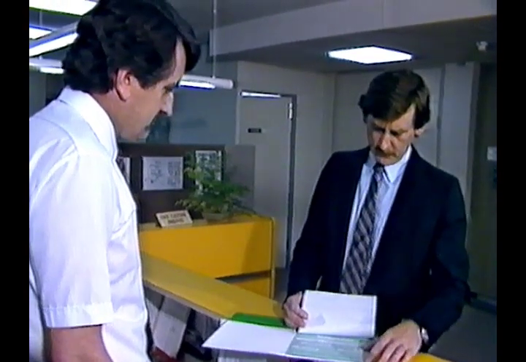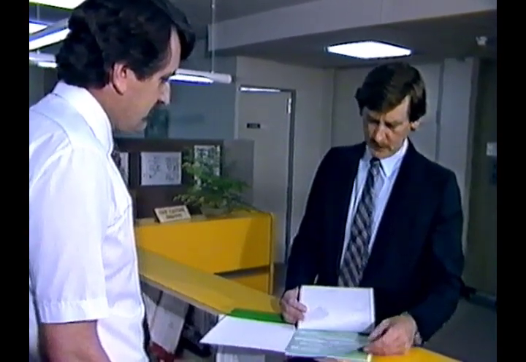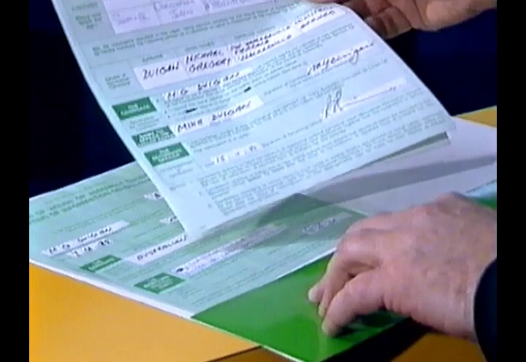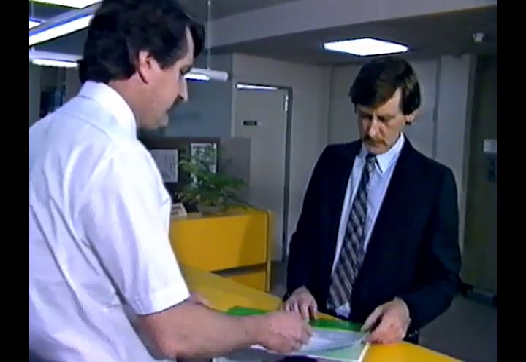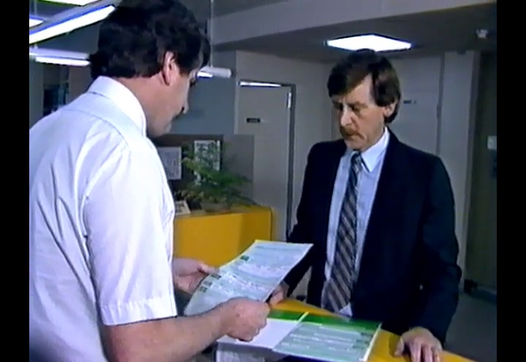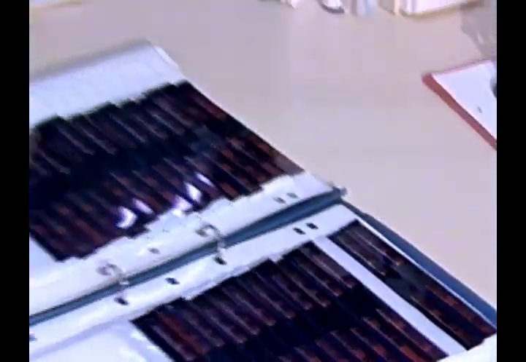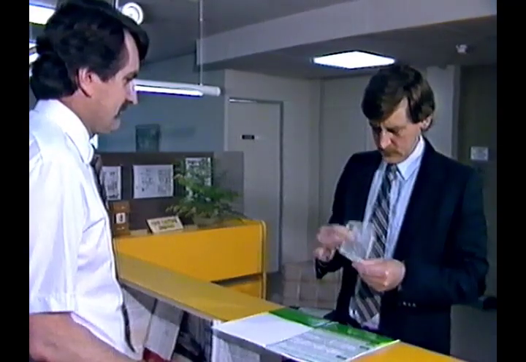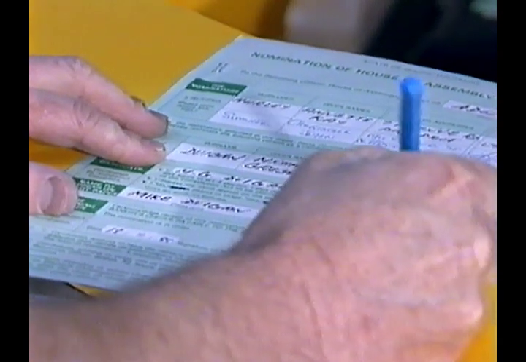The nomination must be formally made to the returning officer for the district in which the candidate wishes to stand for election. Here, the returning officer for the House of Assembly District of Adelaide is taking the nomination from one of the candidates. All nominations must be made before 12 noon on the day set out in the writ for close of nominations, so that the Electoral Department can begin printing ballot papers that day.